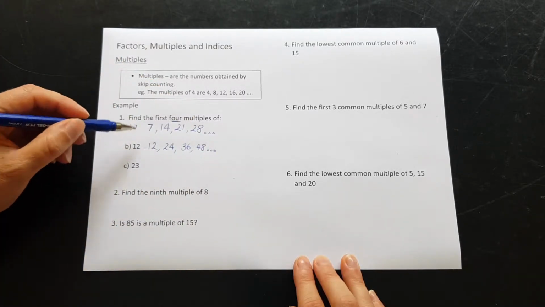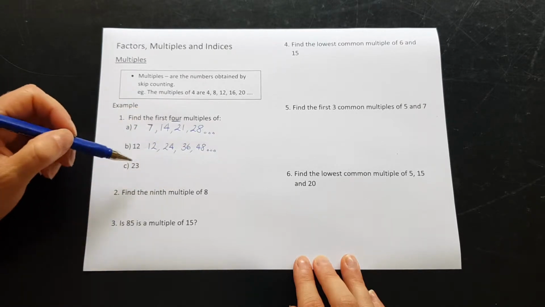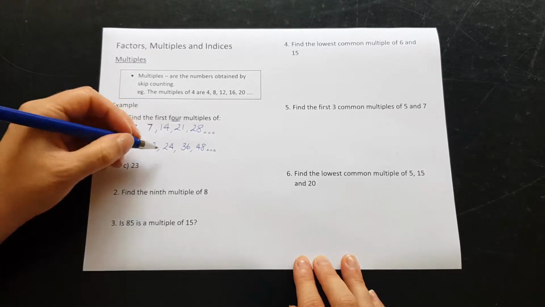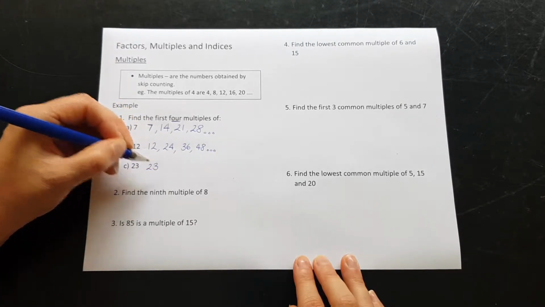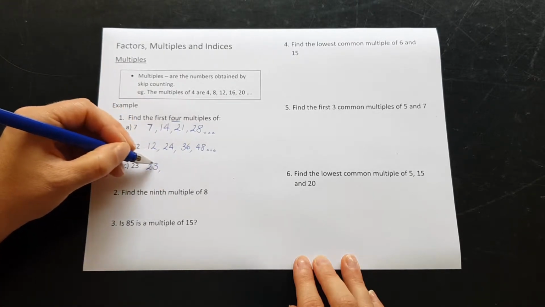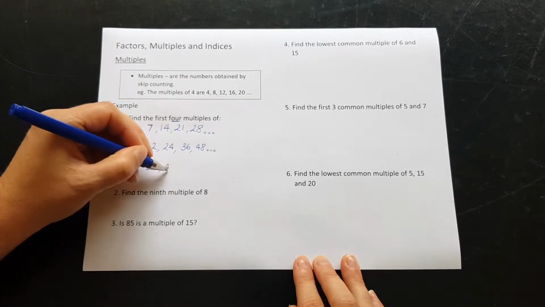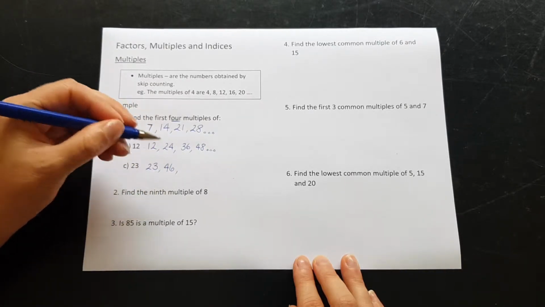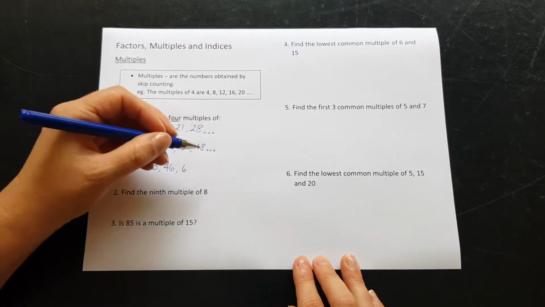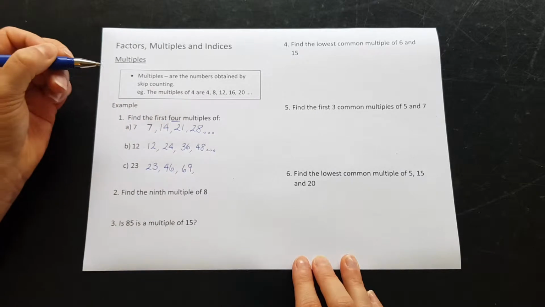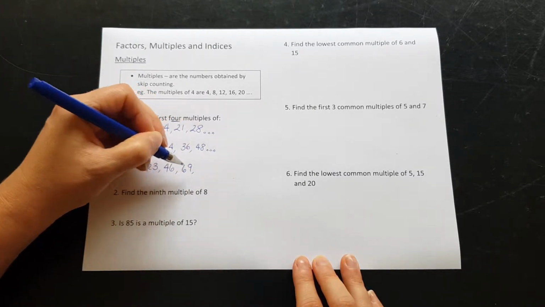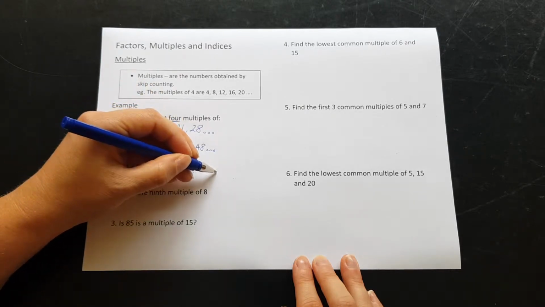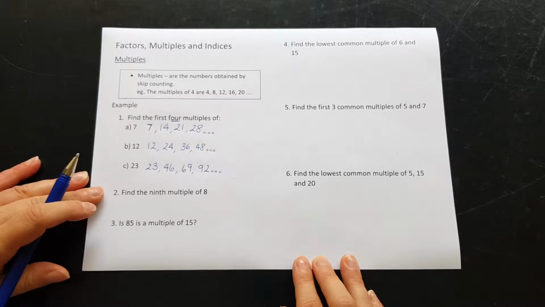Now, these ones could have been easily seen as times tables, but 23 times tables is not something that too many people know. So let's try this one. 23 is going to be my first multiple. If I add 23 onto that, I'm going to get 46. If I add 23 onto that, I'm going to get 69. If I add 23 onto that, 60, I get 70, 80, I'm going to be up to 92. All right, there it is.